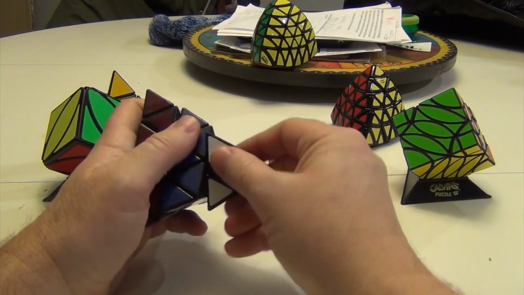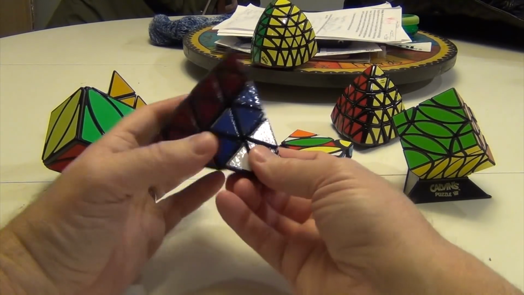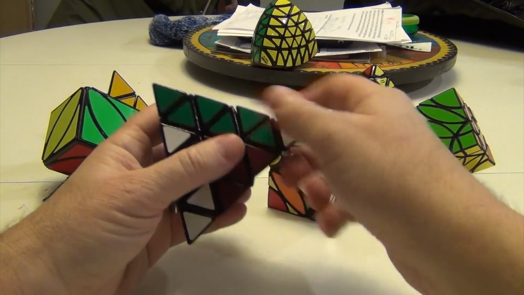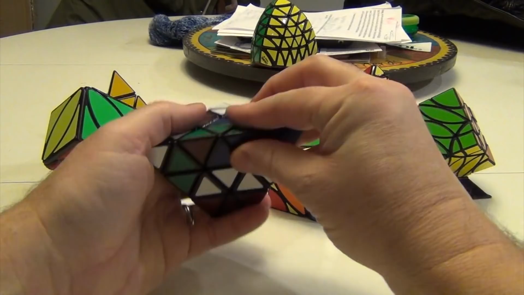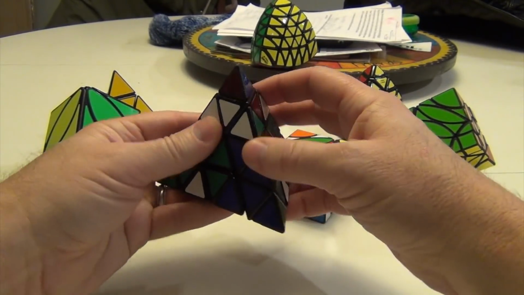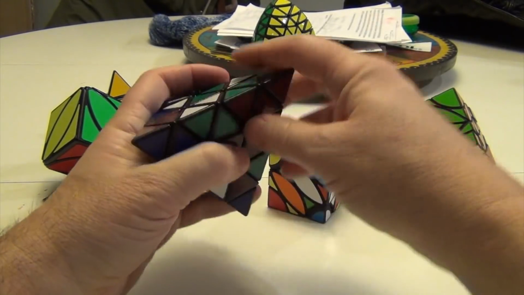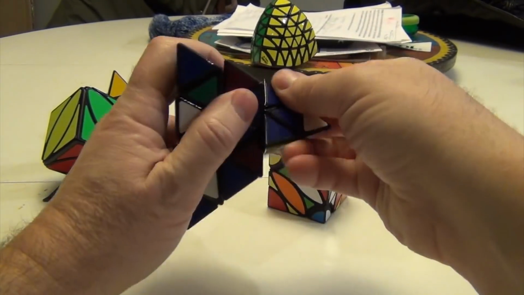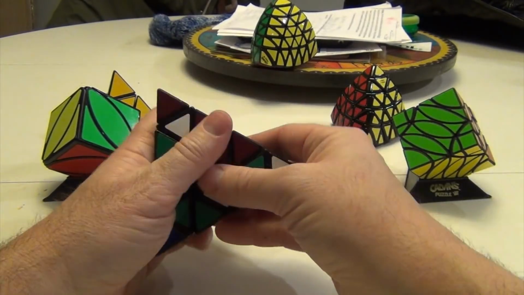Now this is not the mass-produced version, Master Pyraminx rather. This is actually an older 3D printed version, which I think was also designed by Timur. Scramble this over here as well. Okay, so that's not bad.